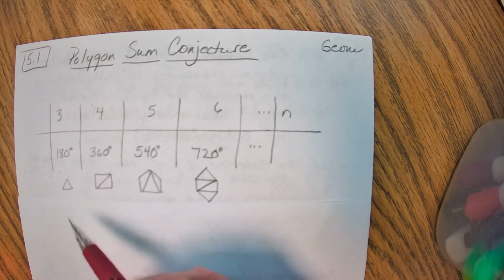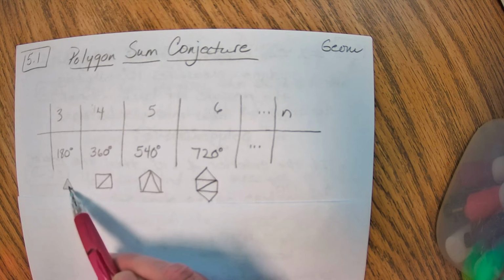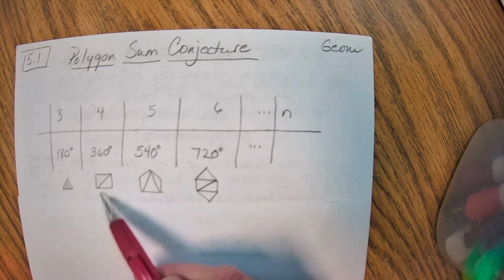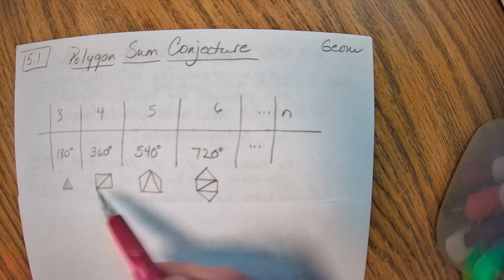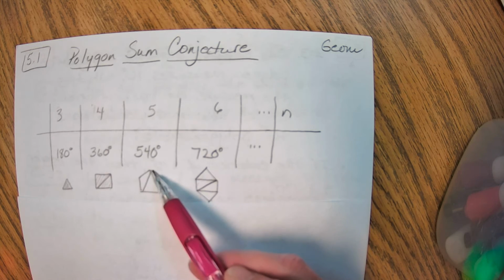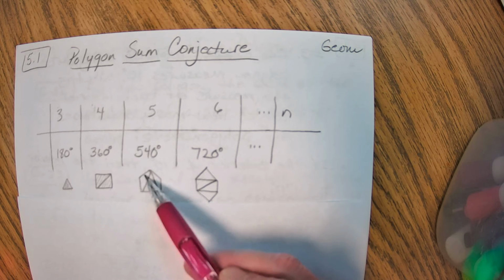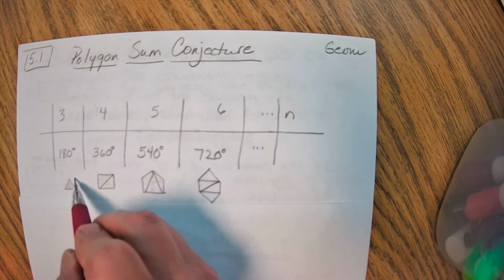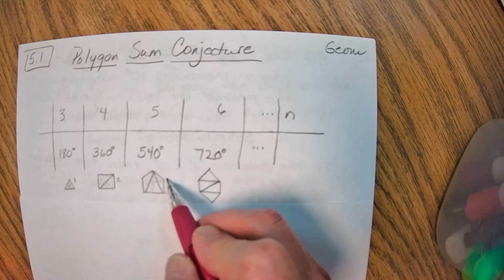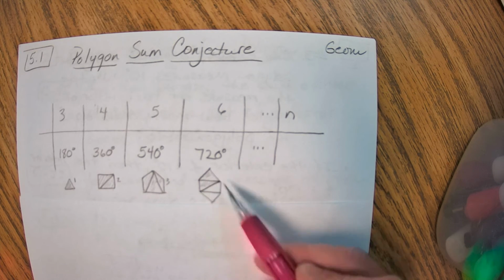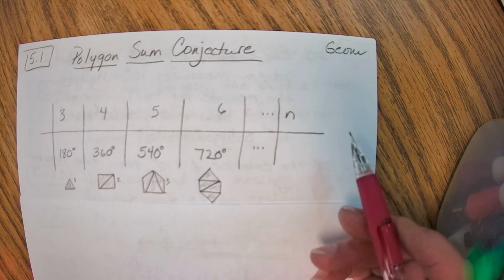Okay, so a three-sided figure makes one triangle, right? A four-sided figure makes two triangles if I draw the diagonals. A five-sided figure, if I draw all the diagonals from one of the vertices, I get three triangles. So let's just put that here. One triangle, two triangles, three triangles. And here I have 1, 2, 3, 4 triangles.